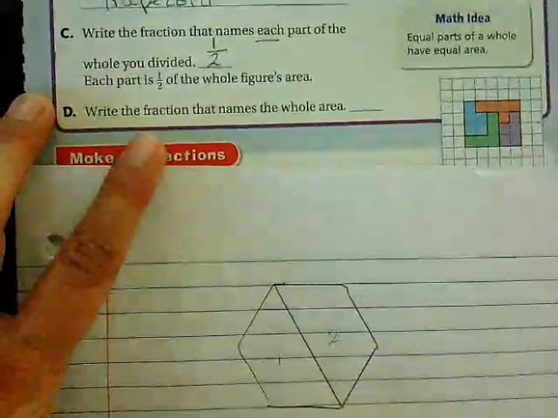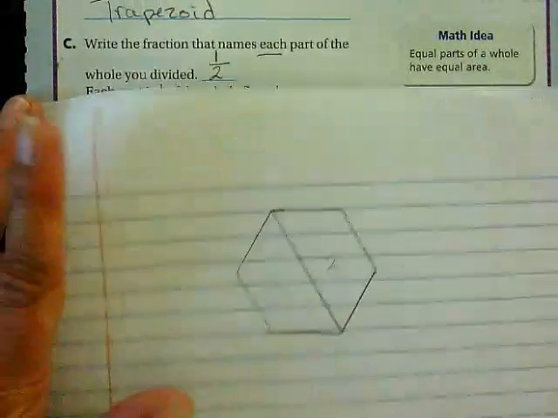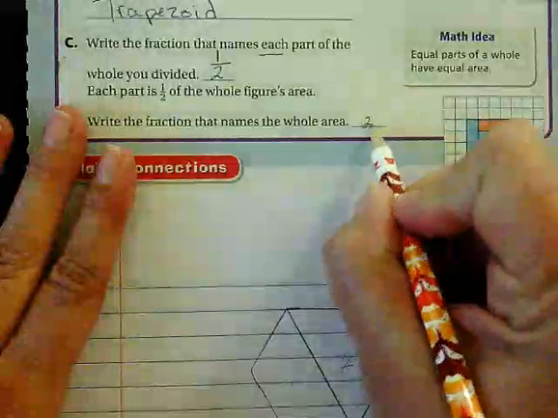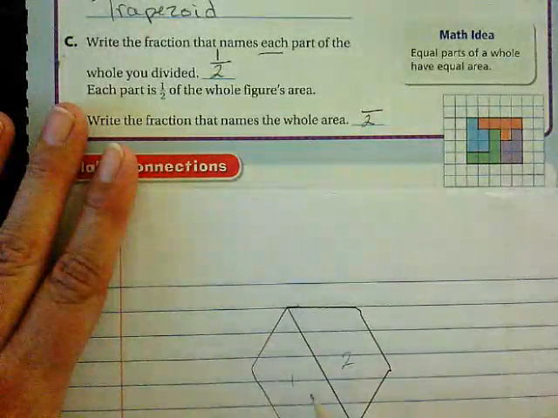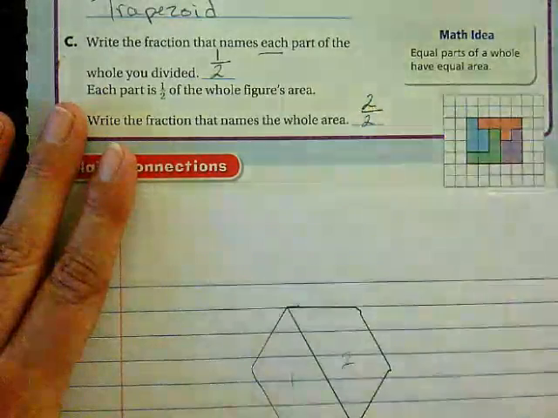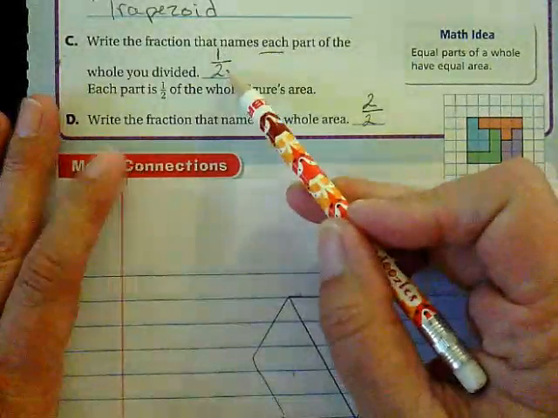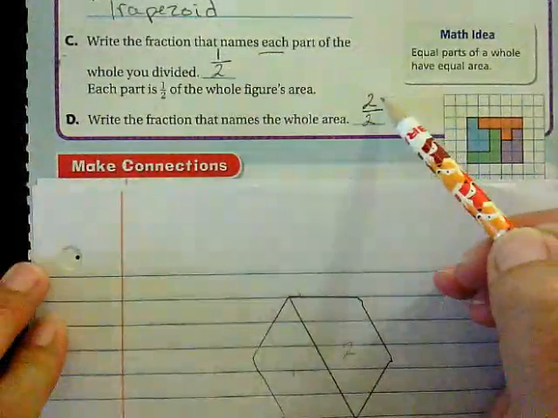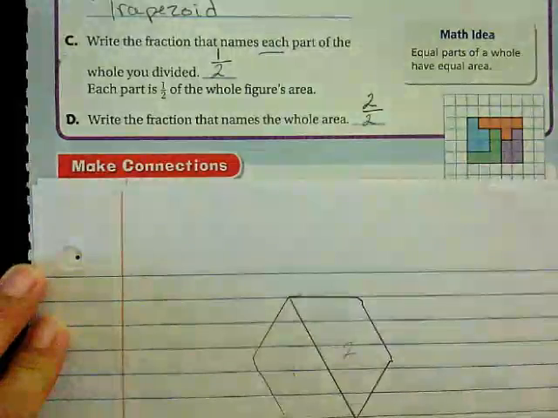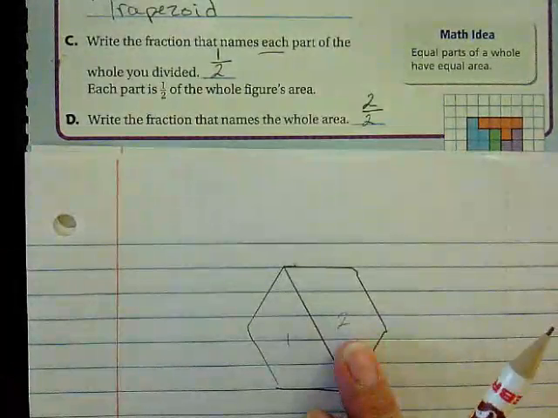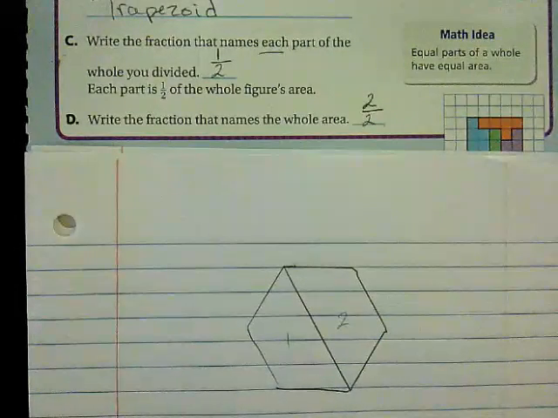Write the fraction that names the whole area. Ooh, okay. Well, look at this. How many pieces do I have in the whole area? I have 2. And if I want to name the whole area, I would say 2/2 equals a whole, right? So I have 1/2 as my unit fraction, and 2/2 is my whole area. All right. So we can divide shapes into equal pieces that have equal area and then use fractions to describe the area.